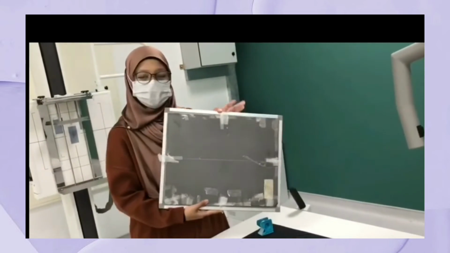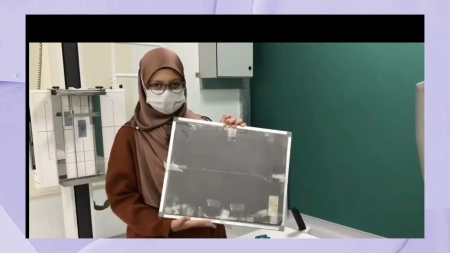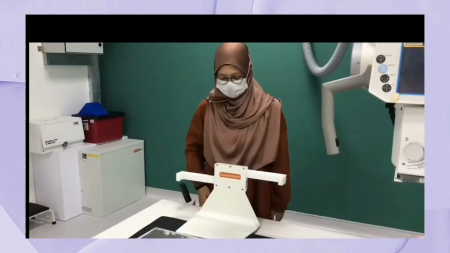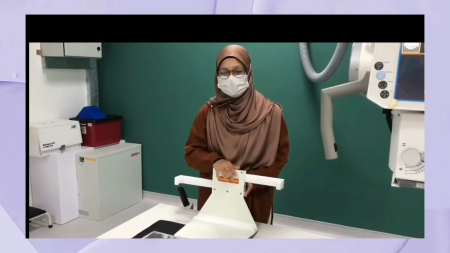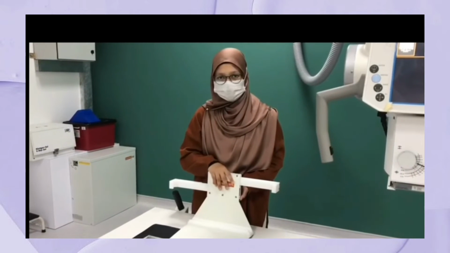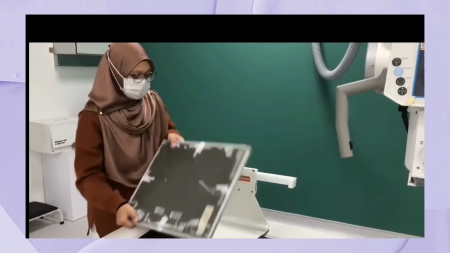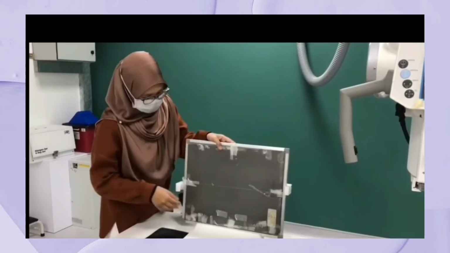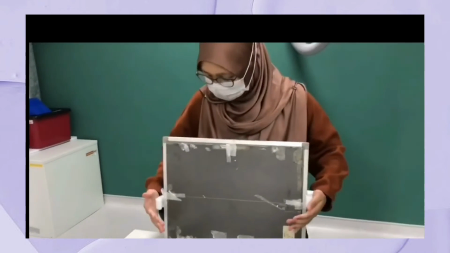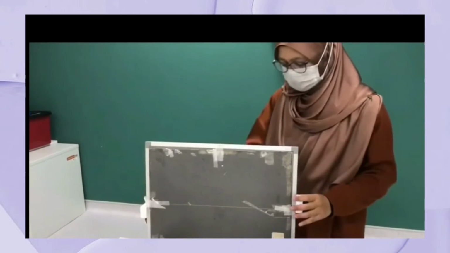So the grip will stay at the cassette. Okay. Next, this is the cassette holder if we do a horizontal projection. Okay. So we will put our cassette here, and then we will tighten it. Okay.